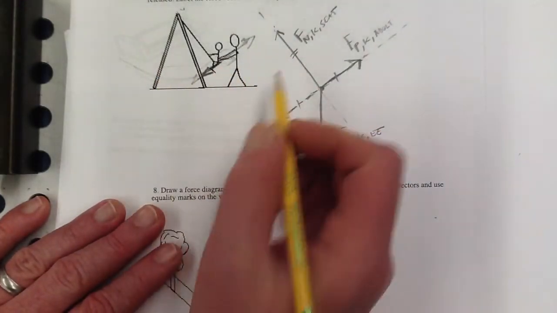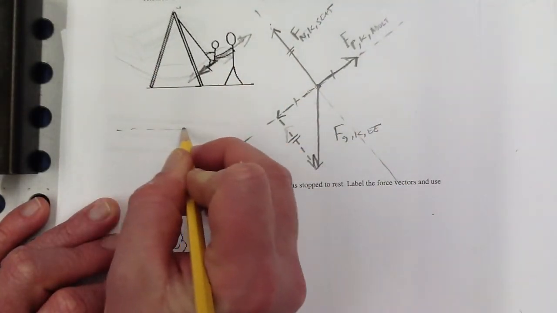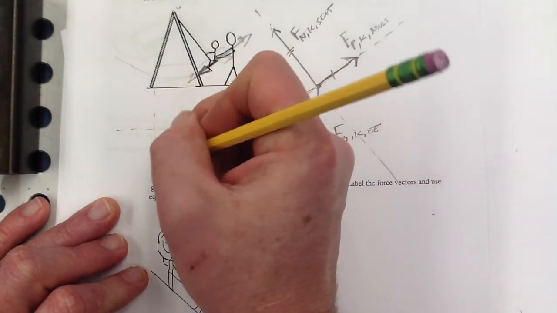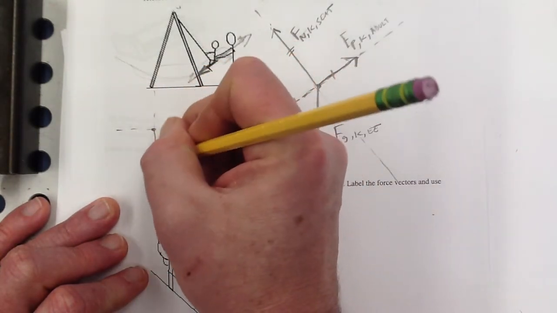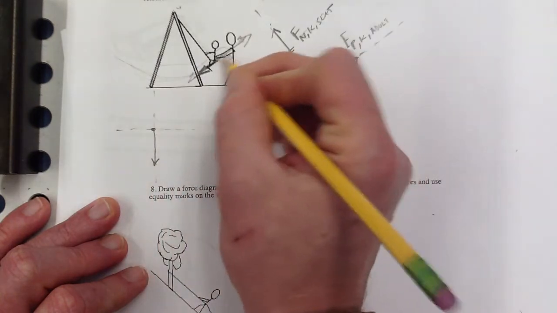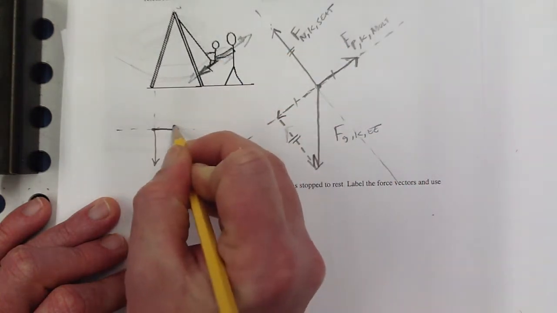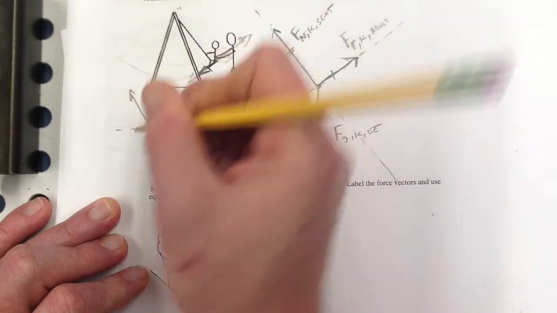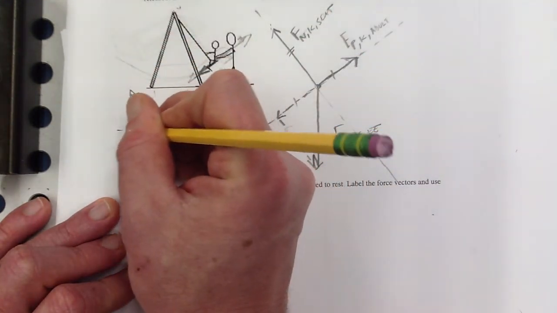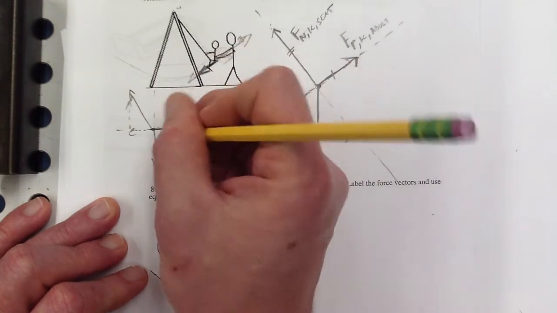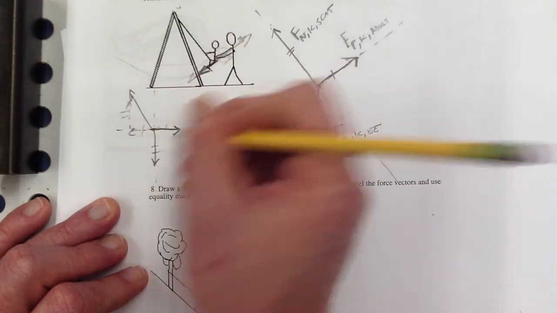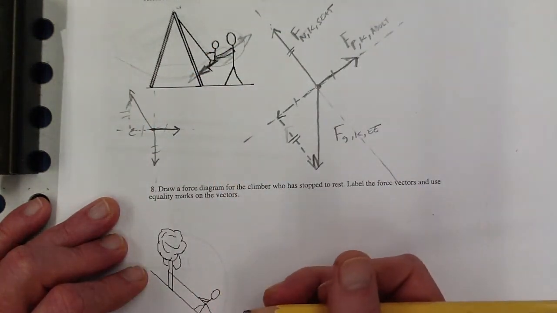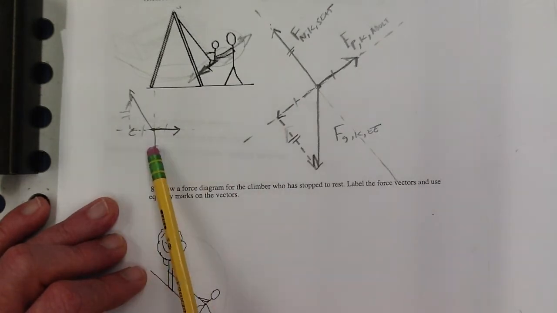I think you could also, I would not object too much if you did it. I'm just going to do this super fast here. If you did gravity down and you had the person pulling straight back like this, and then the tension here, and you balanced it like this. That could happen depending on how this person's pulling back. So that'll be another option.